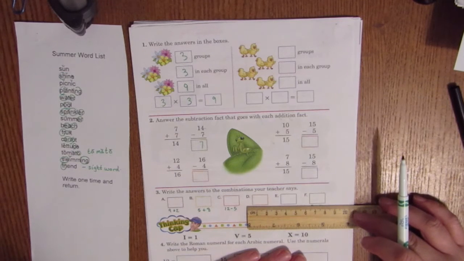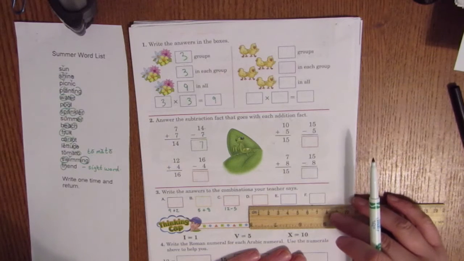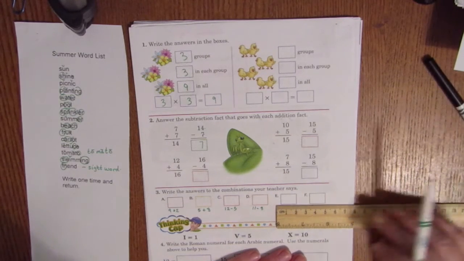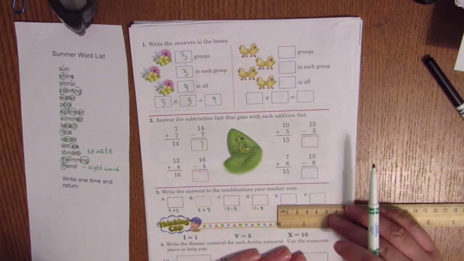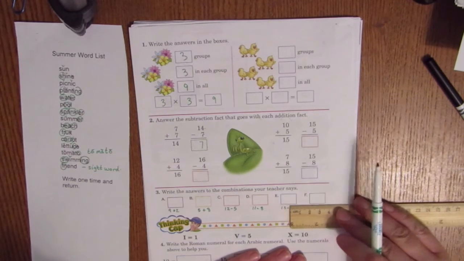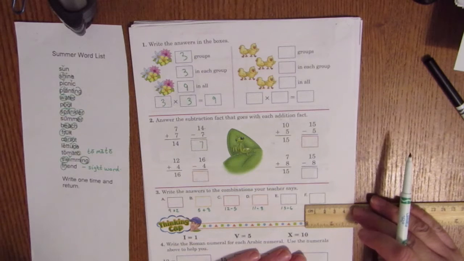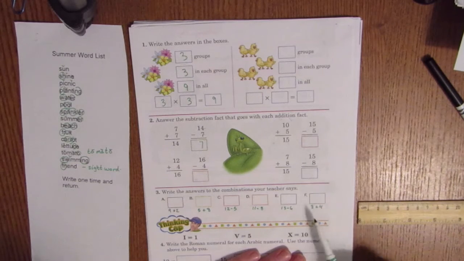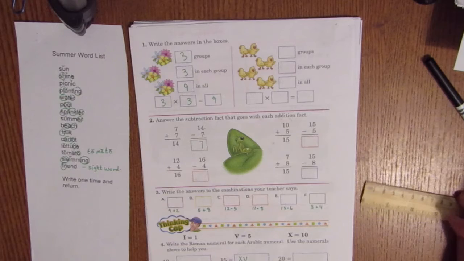C is 12 minus 5. D is 11 minus 8. E is 13 minus 6. And F is 8 plus 4.